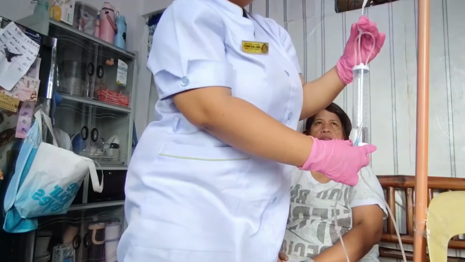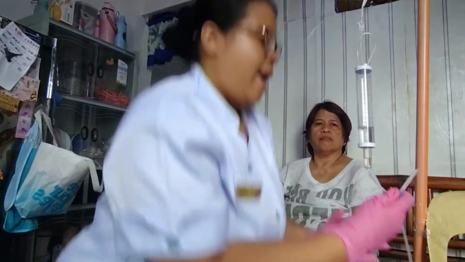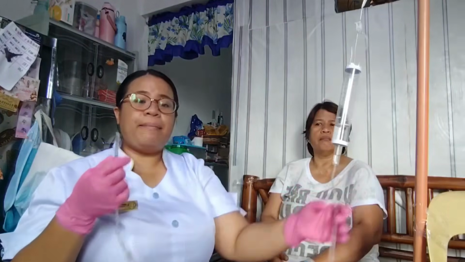Okay. So after that, we're going to close this again. And then after that, we're going to prime the tubing to remove any air bubbles. So make sure to maintain the sterility of the distal end. Let's remove the syringe first and then prime this.